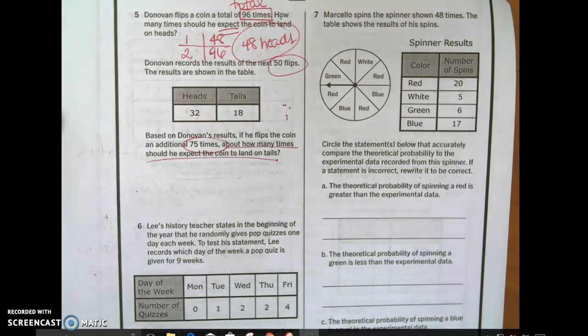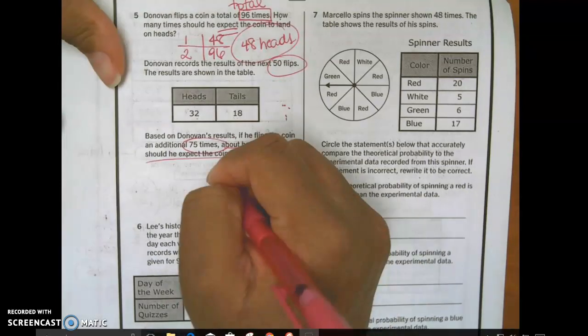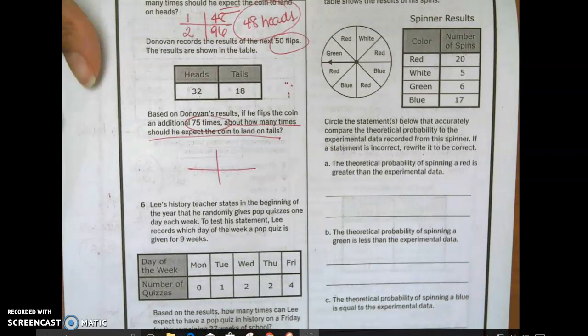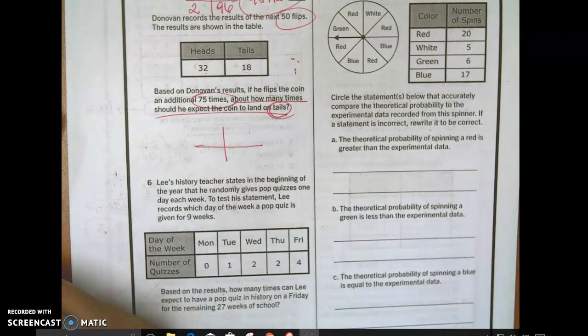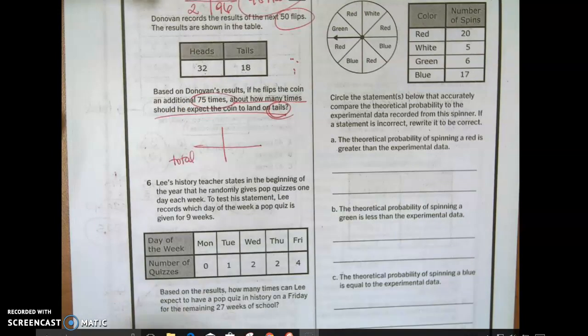Okay, so what do I do with it? Okay, what goes in my proportion? Tell me about the things first. I need the words, not the numbers. What word were you going to say? Total. And what is it asking for? What word, though? I need a word. What is it asking for? It's not asking for times. Tails. Thank you.